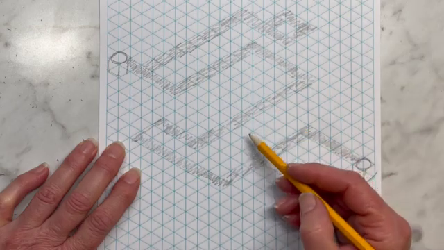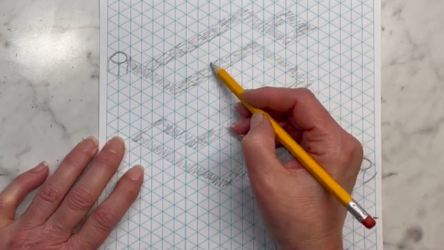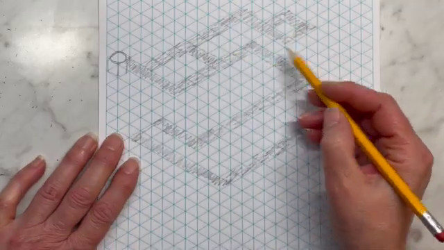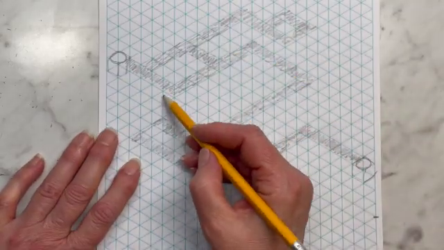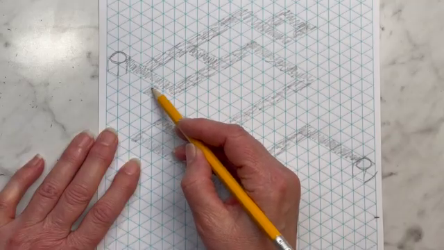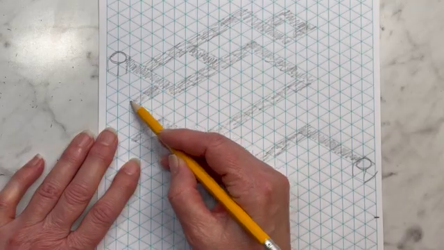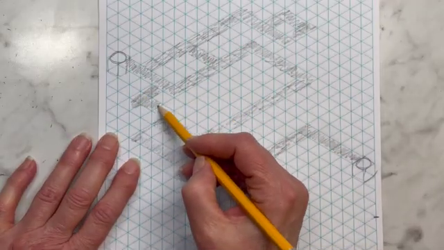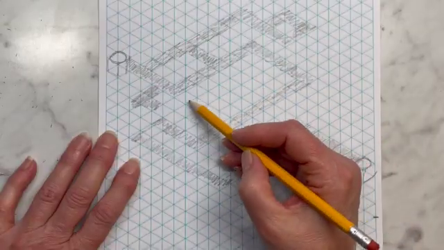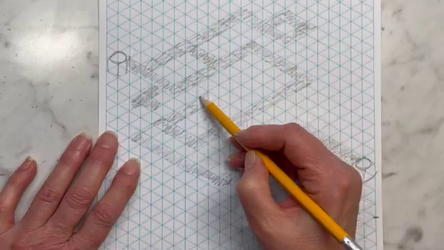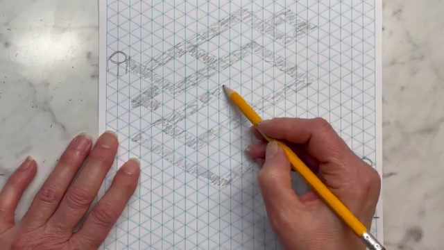Because remember, these are your incorrect path, and you can join up with what you had previously made. And the idea is to create an interesting path for your maze.